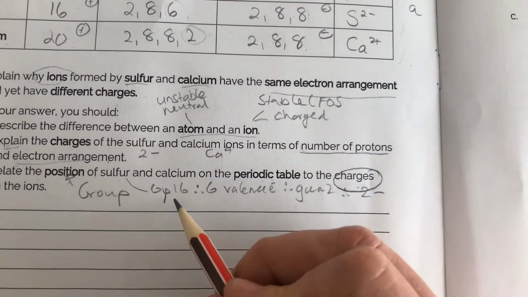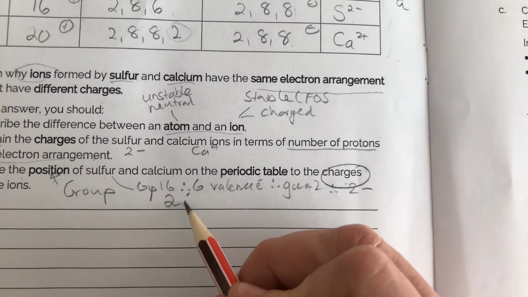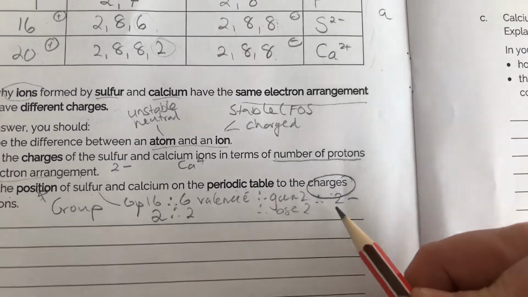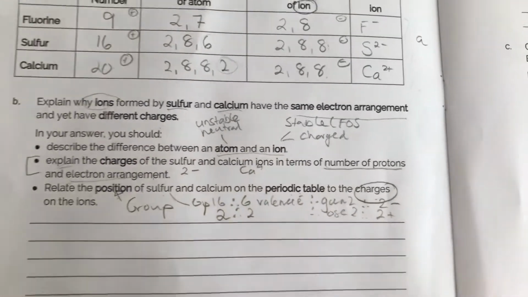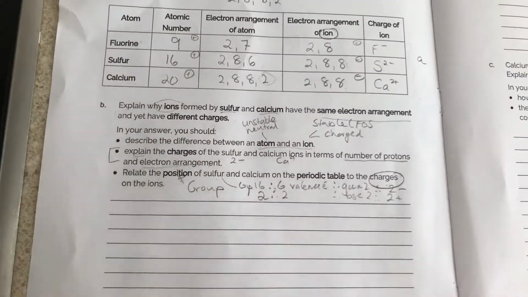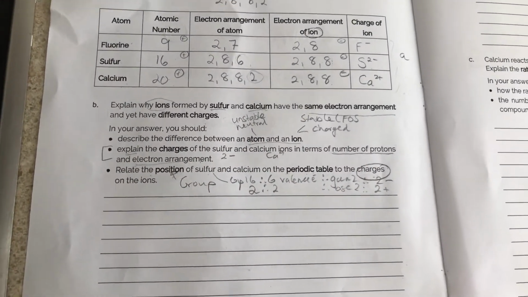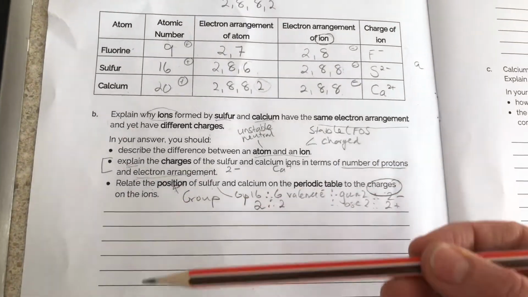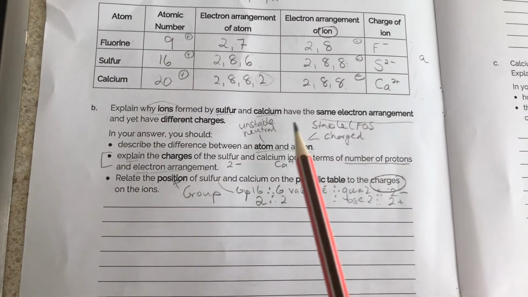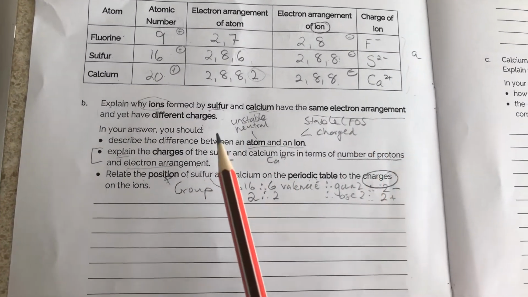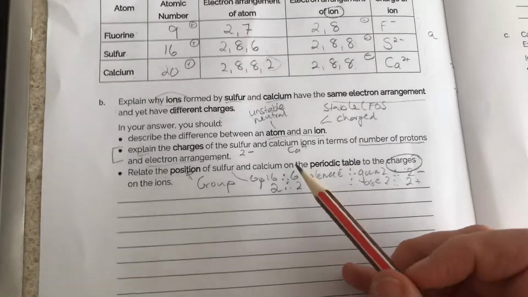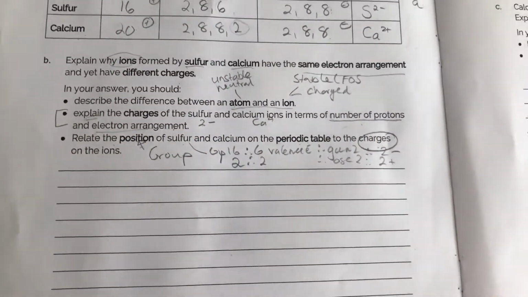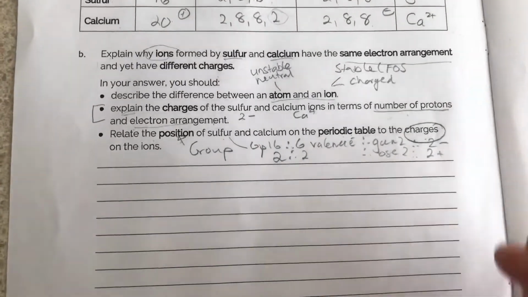And for calcium, we would be saying group 2, therefore 2 valence electrons, therefore loses 2, therefore a 2 plus charge. So what I've done here is I've just jotted down a few notes to make sure that my answer is right. I'm not actually going to go through the answer now because all I need to do is write sentences about these. Common mistakes that people had were not actually telling me how many protons and what the electron arrangements were. So let me just write an example for that.